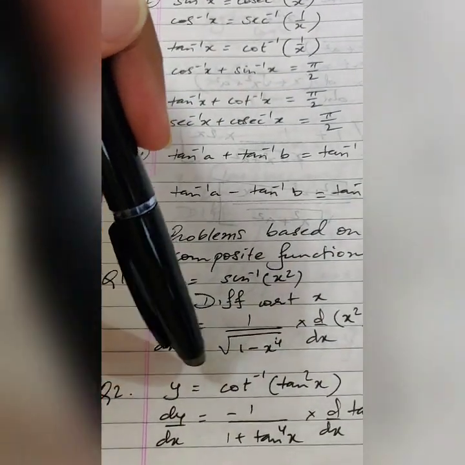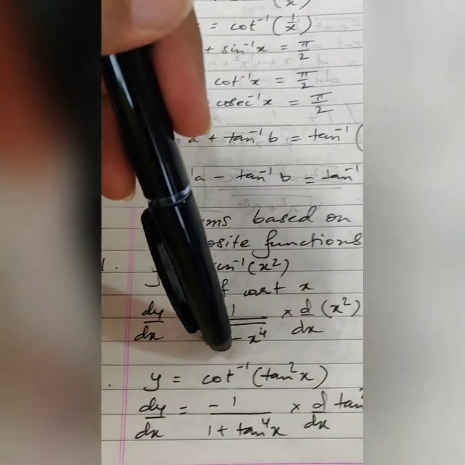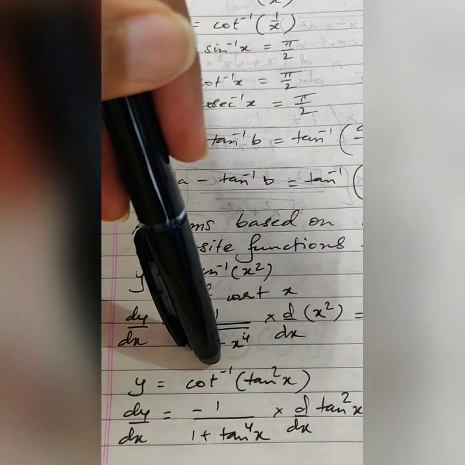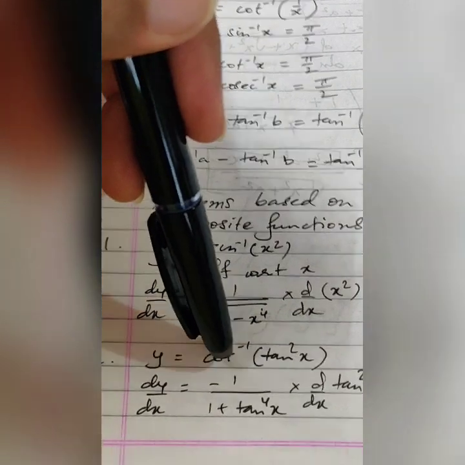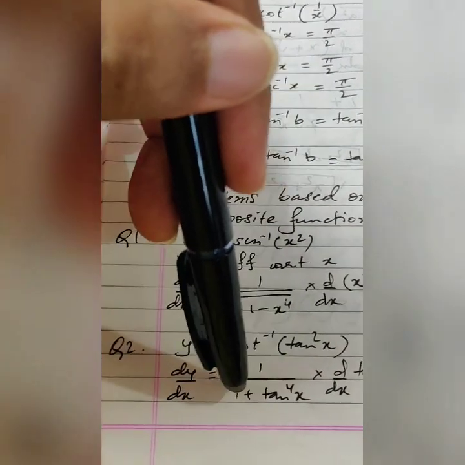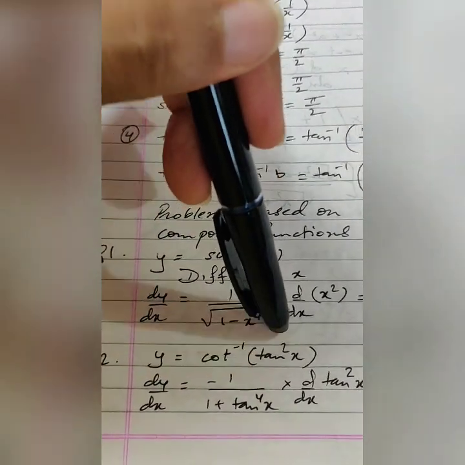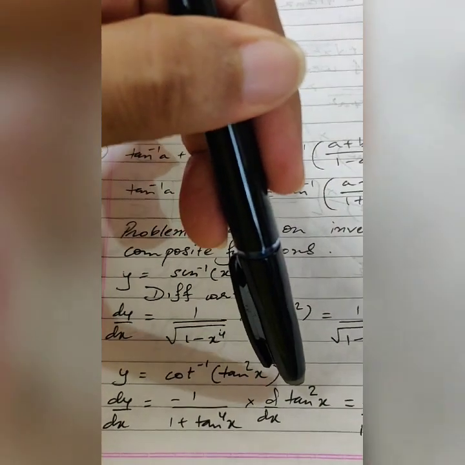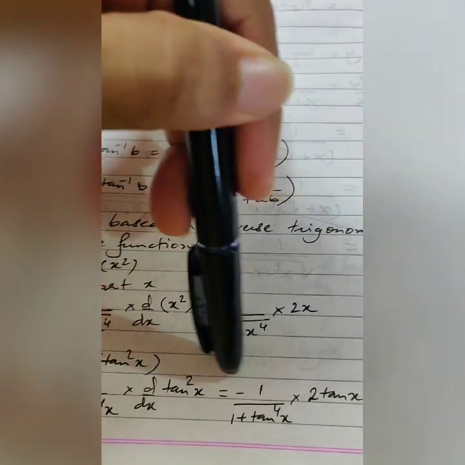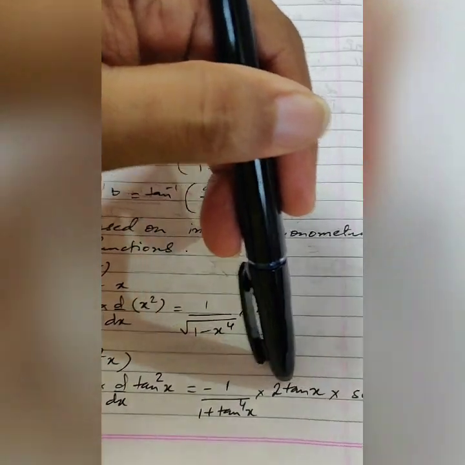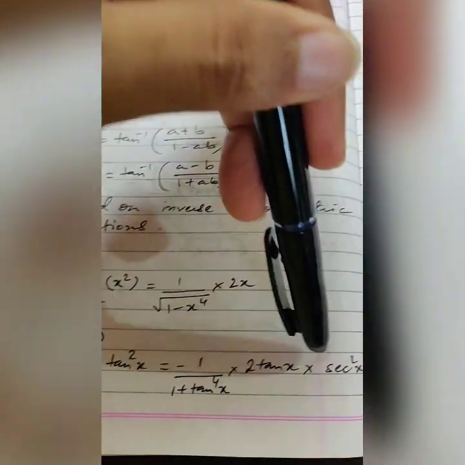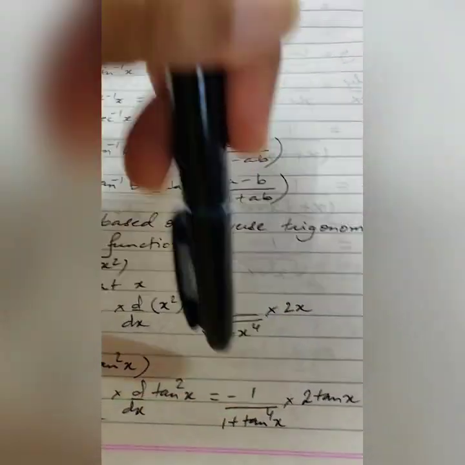Moving on, the second question, y equal to cot inverse of tan square x. So we know the derivative of cot inverse is minus 1 upon 1 plus x square, so likewise this will become minus 1 upon 1 plus tan square x whole square, which is 1 plus tan raised to 4x, but into derivative of what is inside the bracket, so that is the derivative of tan square x, which will be 2, the power comes down, into tan x into derivative of tan x, which is sec square x. So you'll get minus 2 tan x sec square x upon 1 plus tan raised to 4x.